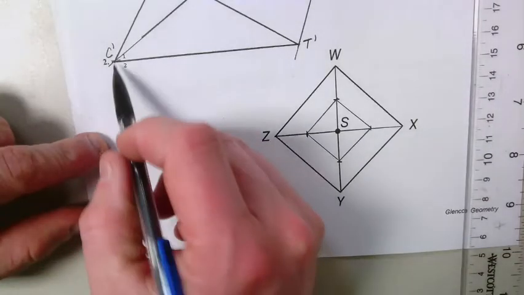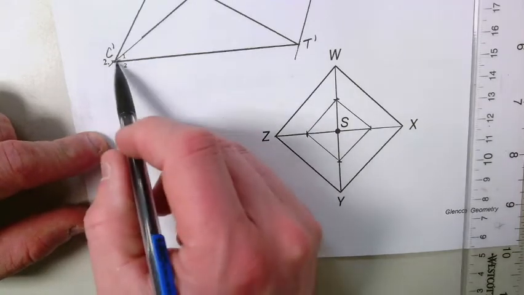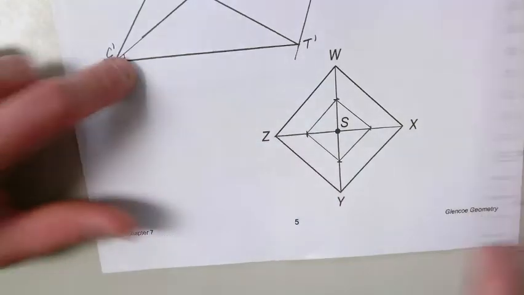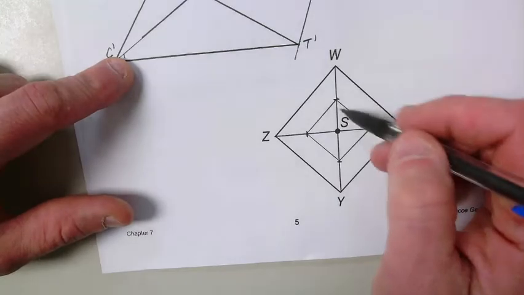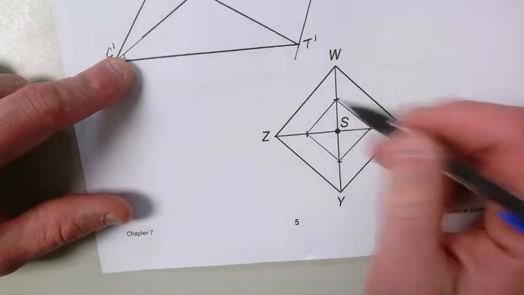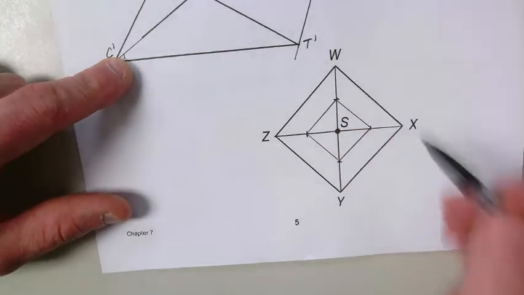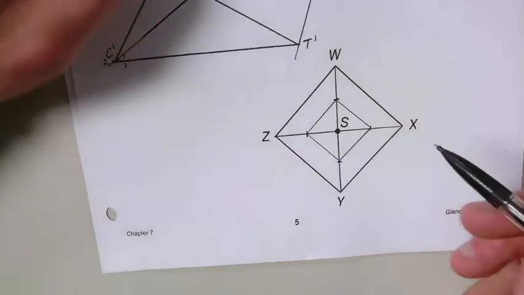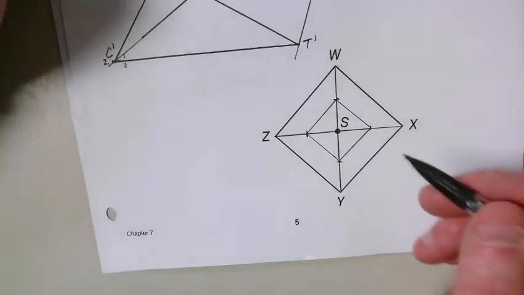Now, for the second example down here, it's hard to see because my C prime runs into it, but the R value is 1/2, which means that my new figure should be half the size of the original figure. Again, when it's less than 1, it's a reduction. When it's greater than 1, it's an enlargement.